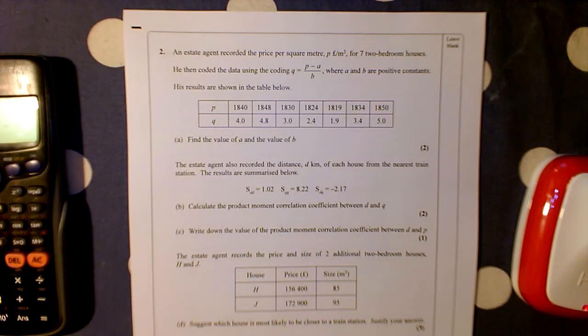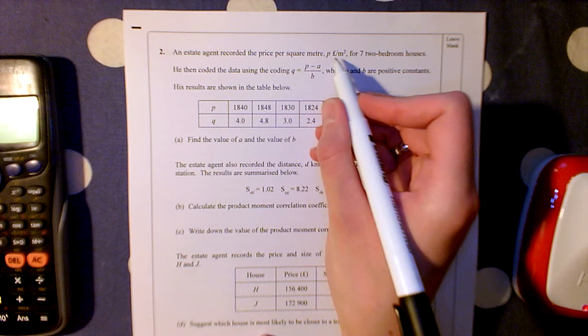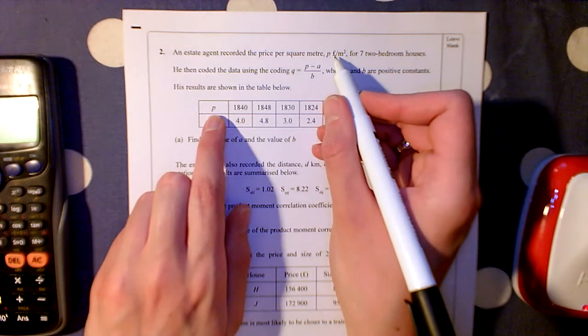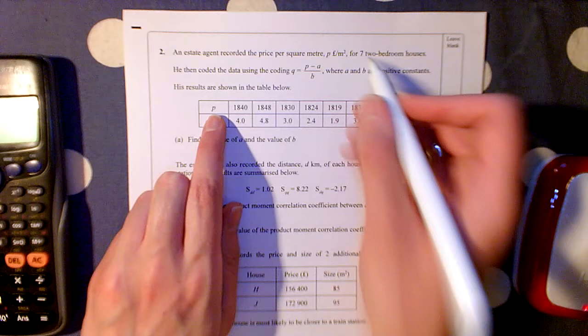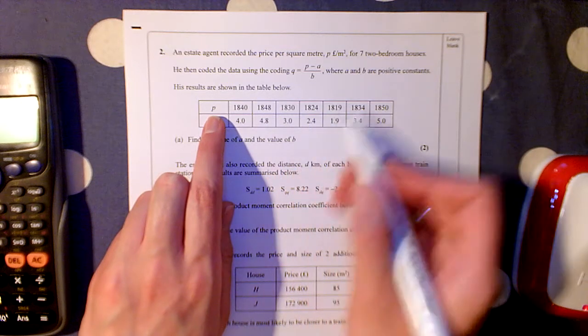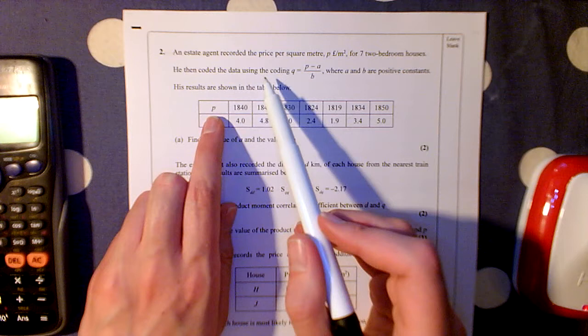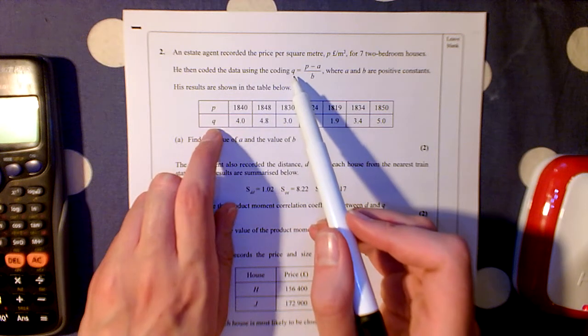This is question 2. An estate agent recorded the price per square metre P, and the unit for this price per square metre is therefore pounds per metre squared. P is the independent variable, for 7 two-bedroom houses. He then coded the data using the coding Q.